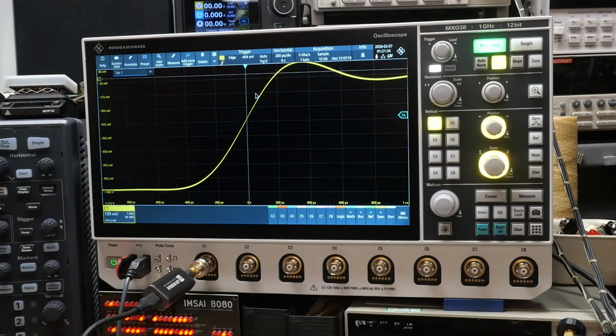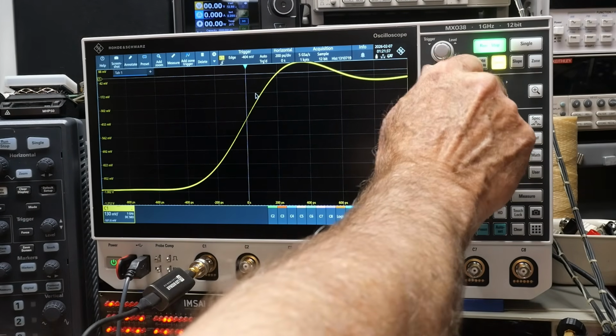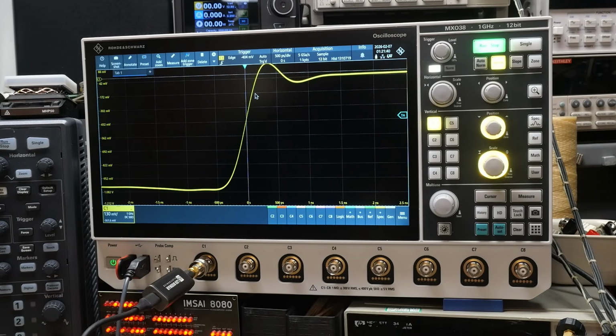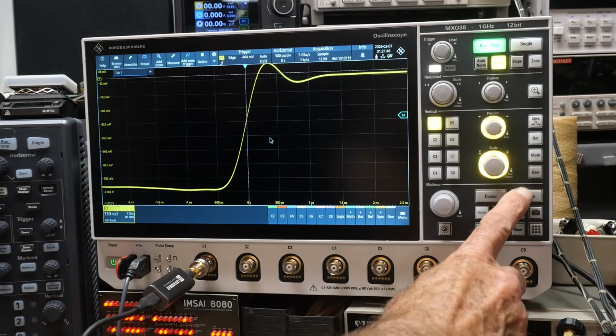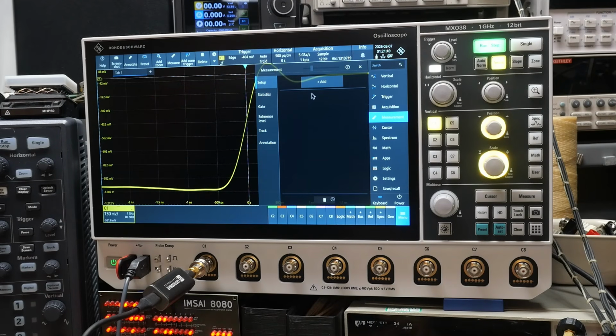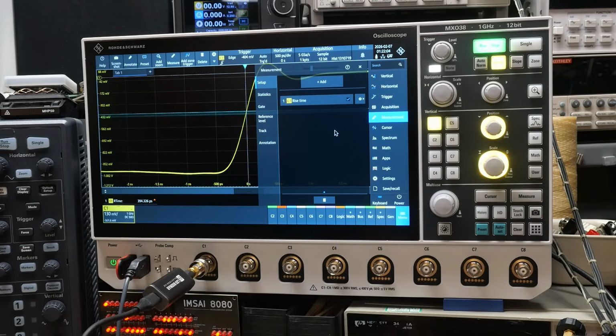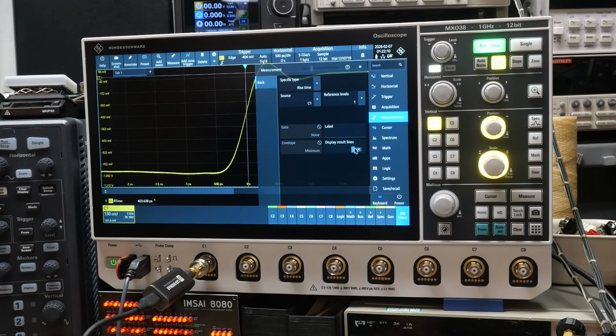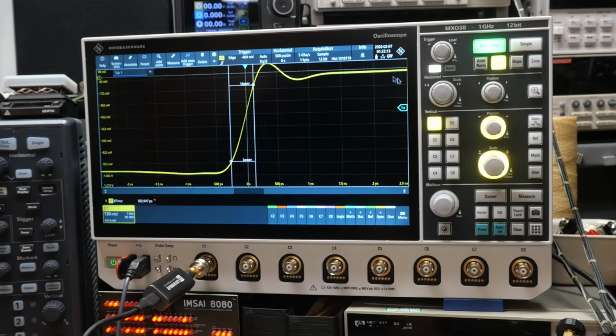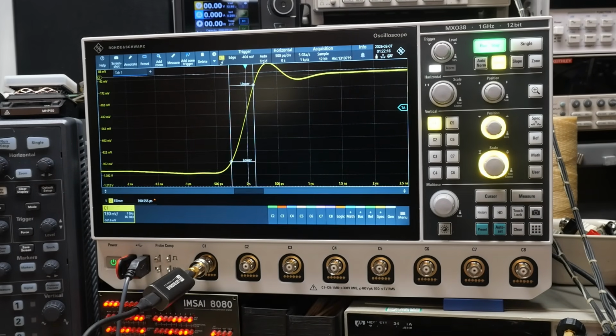This thing maxes out at 200 picoseconds per division, and we'll put it about there, 500 picoseconds per division. And then let's turn on a measurement. We will add a measurement, whole bunch of things in here. This is alphabetical, so we can go over here to rise time. We'll click on rise time, we'll add that. It is giving us a number down here, but I want to display, yeah, there we go. Let's turn that on. That'll give you an idea of where it's making the measurements.